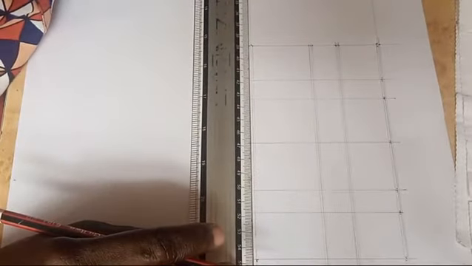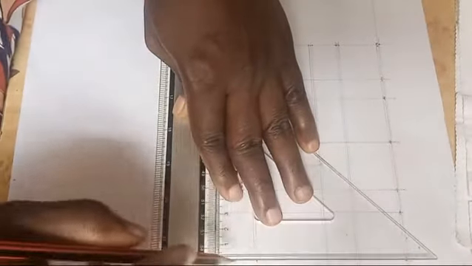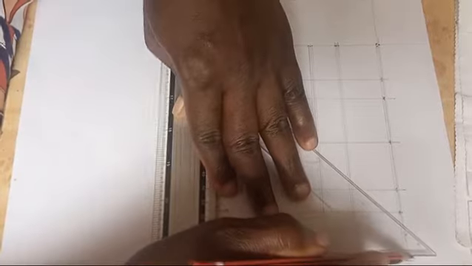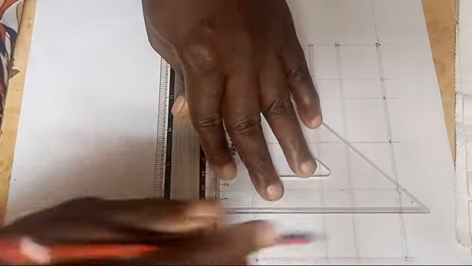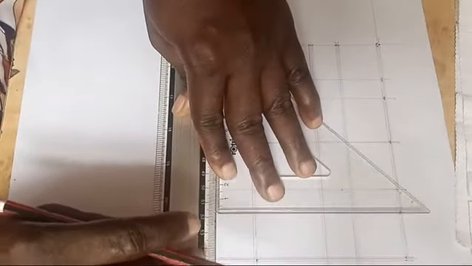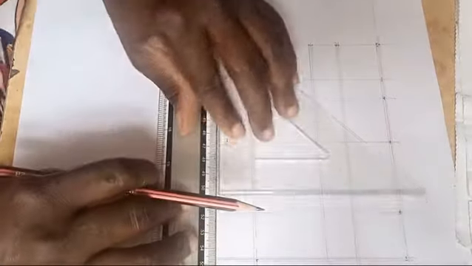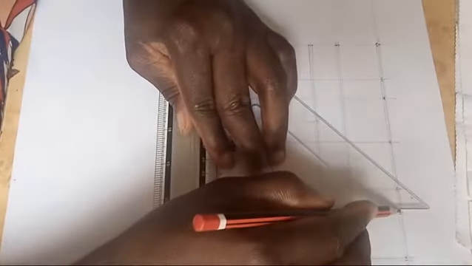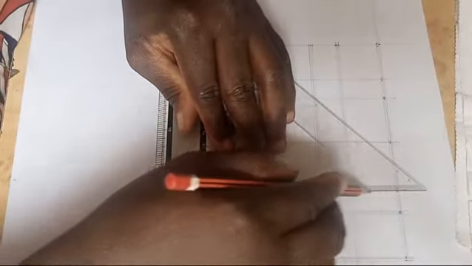This, and this, this, this, okay. So you do it up to the right and to the left for all the lines.